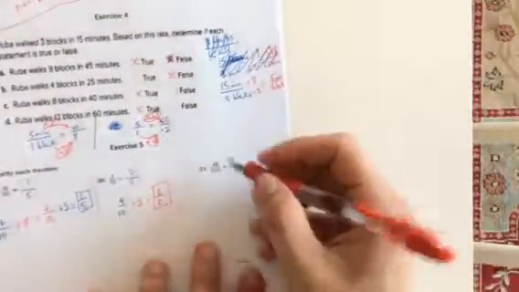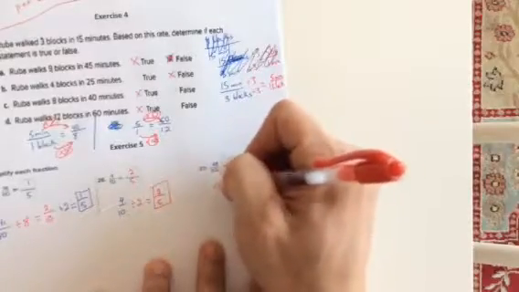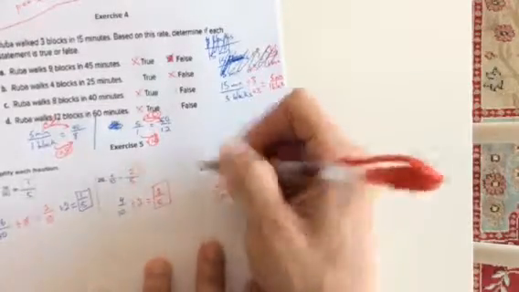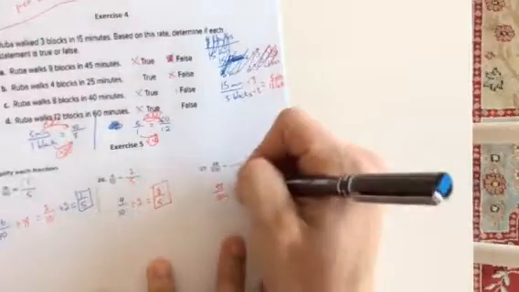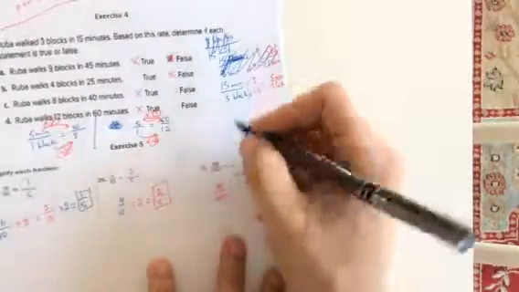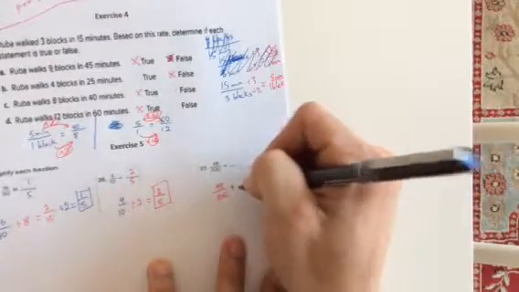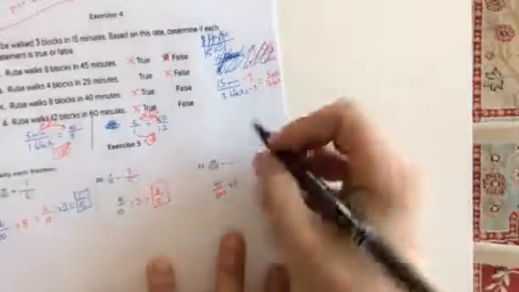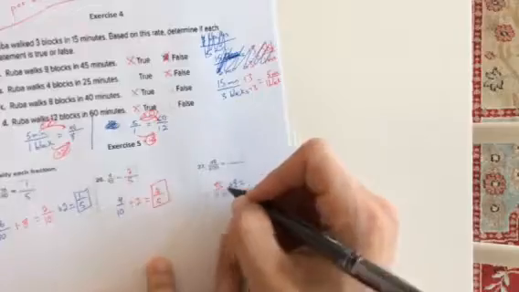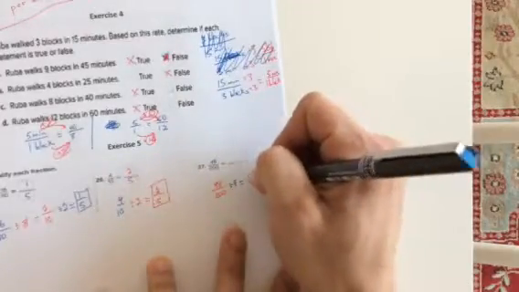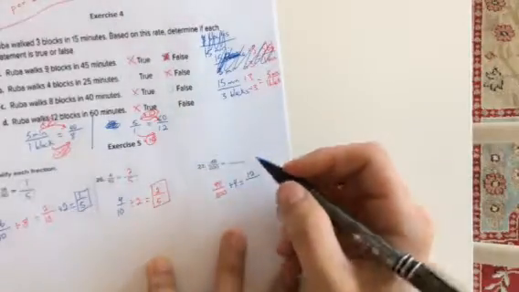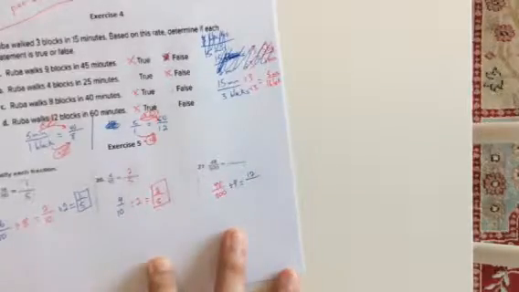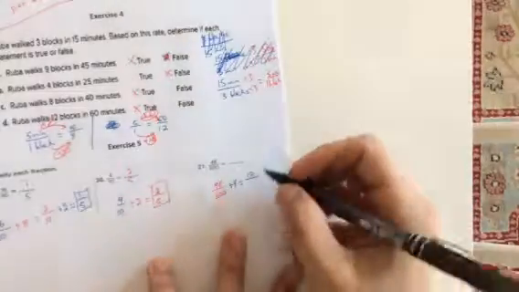Okay, last one. 48 and 200. I'm going to start off with a simple one. I'm going to divide by, well, I guess I could divide by 4. You can divide by 2, just divide by whatever until you can't divide anymore. That's pretty much what you're doing. 48 divided by 4 is 12. 200 divided by 4 is, what, 50.